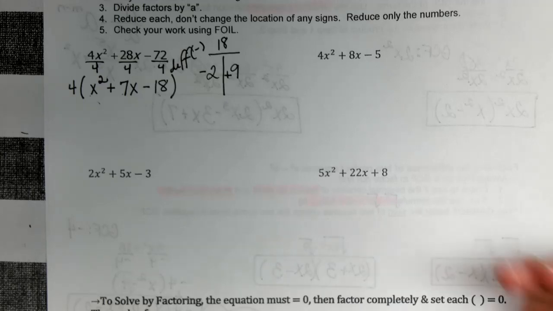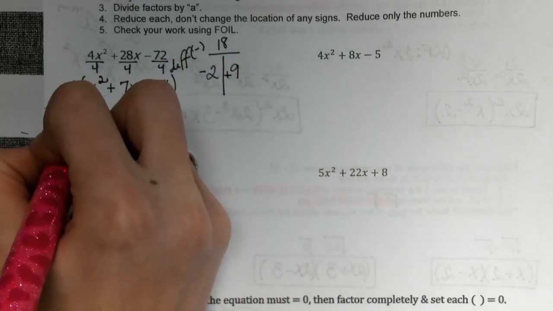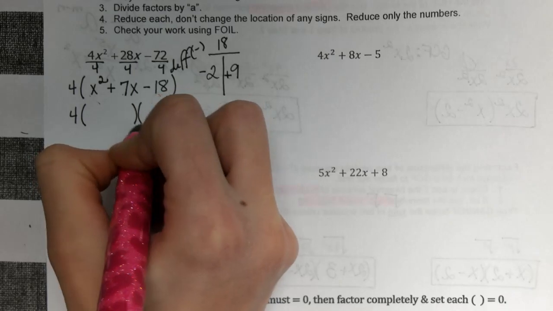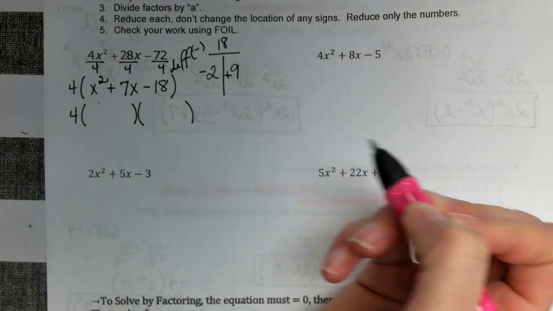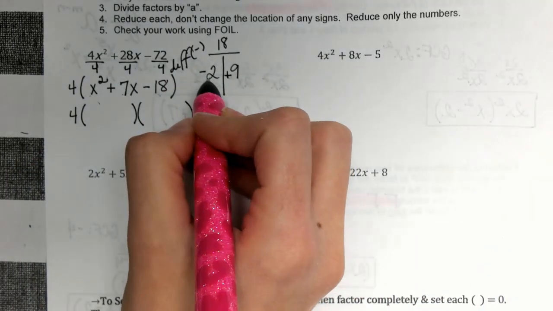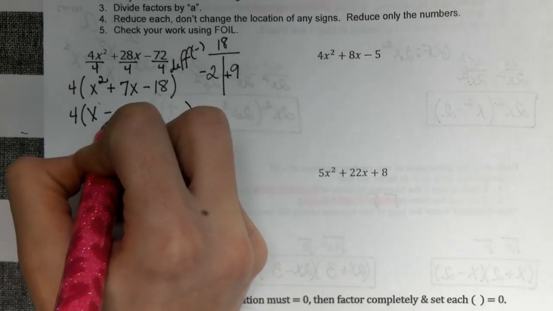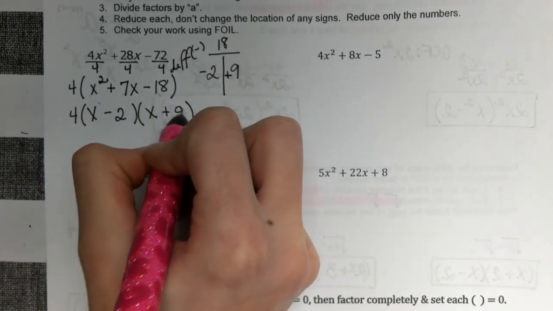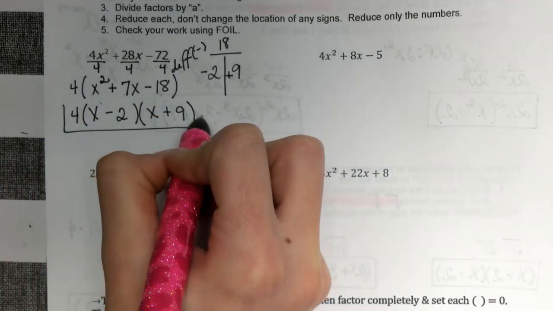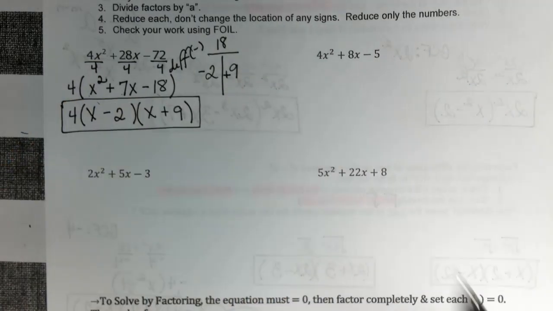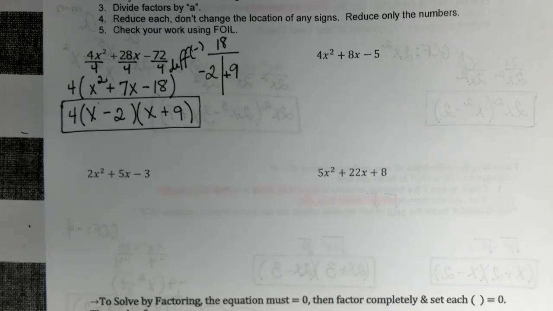Okay? So I bring down my GCF. I split that trinomial into two parentheses. And I'm going to have x minus 2 and x plus 9. I could FOIL it again, then distribute my 4 to check it. I'm not going to for time's sake, but I would say definitely check that for your work. Okay?